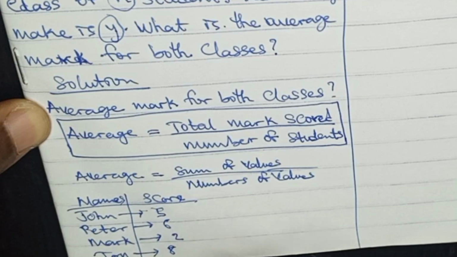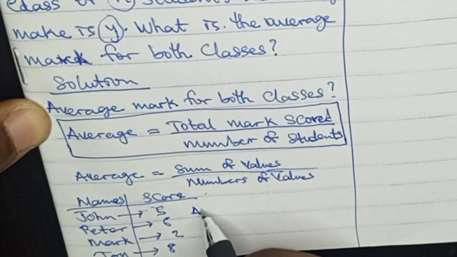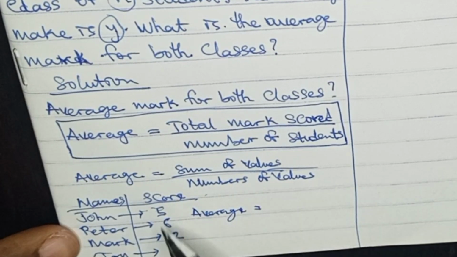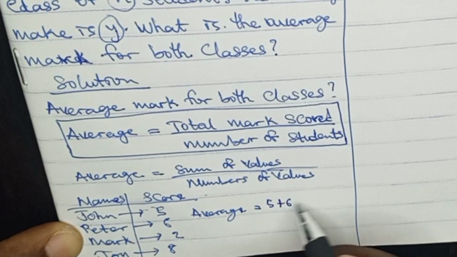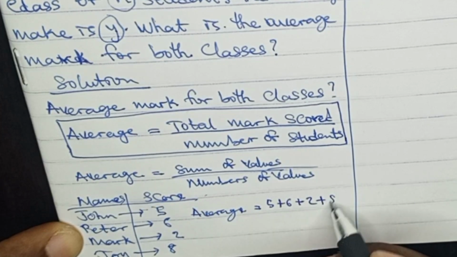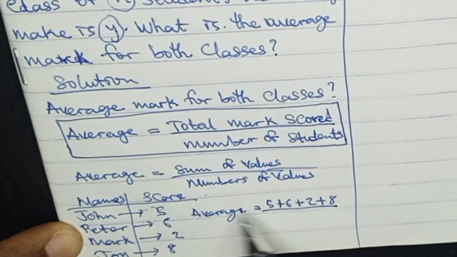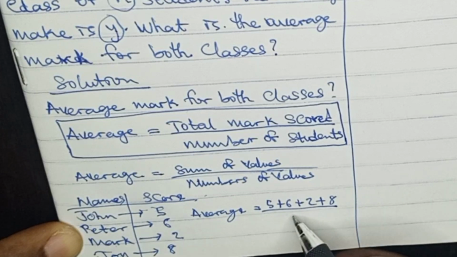Now, if you're asked to find the average of this, how do we find the average? We know our formula says average equals the sum of values. These are the values here. The sum of values is 5 plus 6 plus 2 plus 8, all over the number of values. What are the numbers? 1, 2, 3, 4. These are the four students that have these values. So we have 4 here, all over 4.